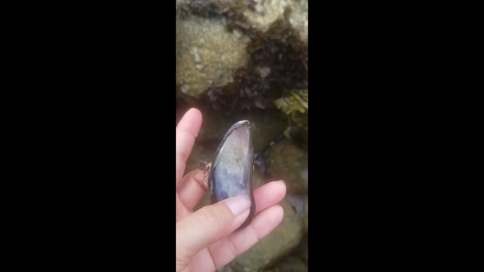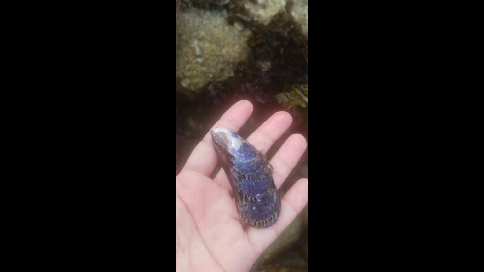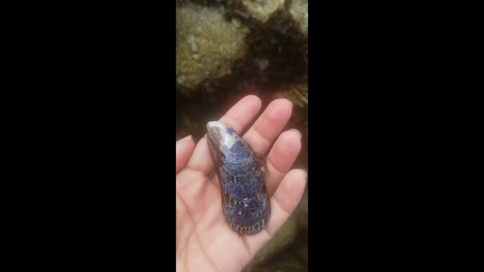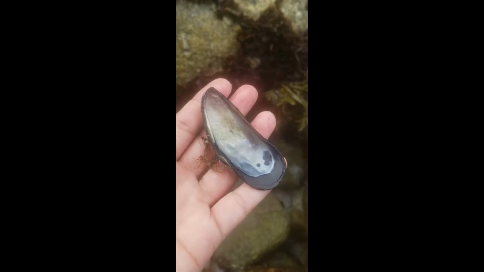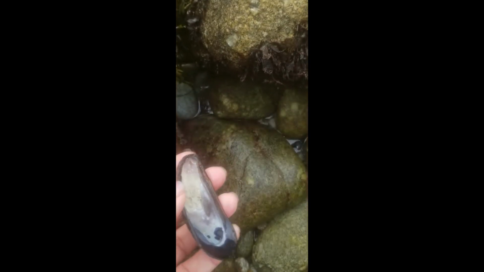Oh, and look, my friends, this is a mussel that got eaten. That's the outside of it, and that's the inside. That's just like those that are in there. See, that one's still alive. Okay, I'll put the shell back. We have to keep everything in nature. Let's see what else we can find.